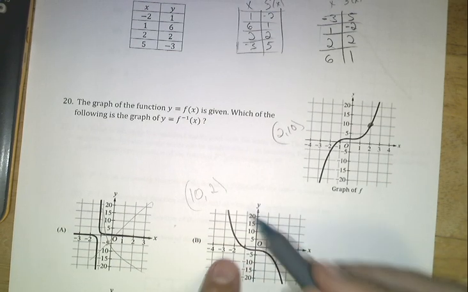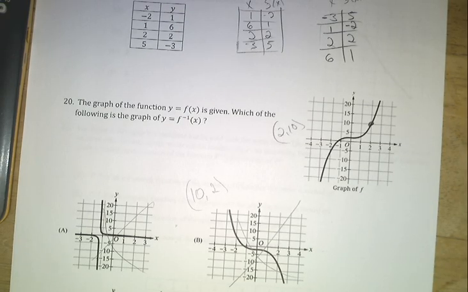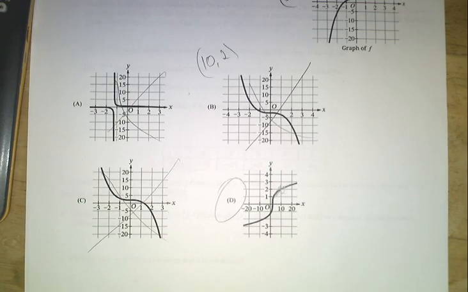10, 2 definitely isn't on this graph here. 10, 2 is definitely not on this graph here. 10, 2 is right there. That is on that graph, so this is the only one it could be. Oh, I'm off the page. There we go. That's the only one it could be.